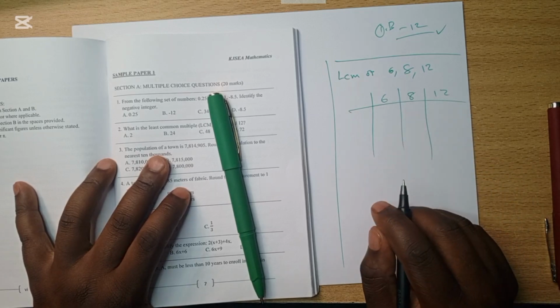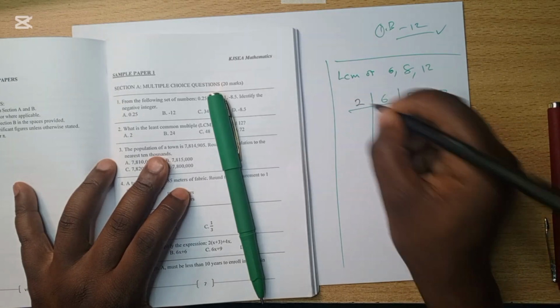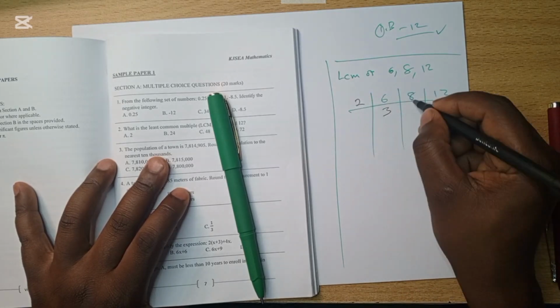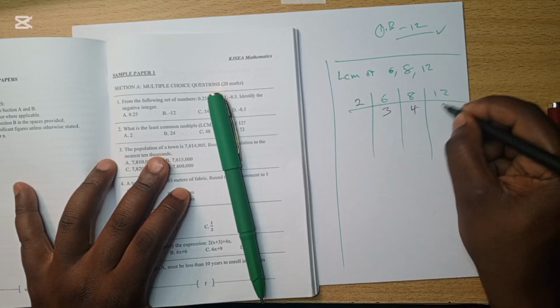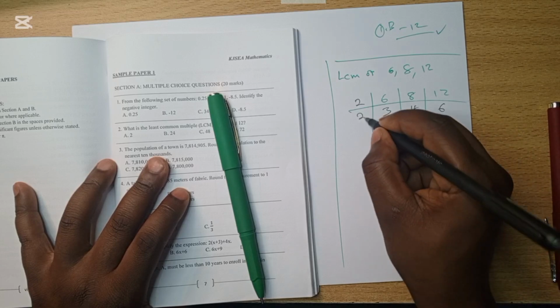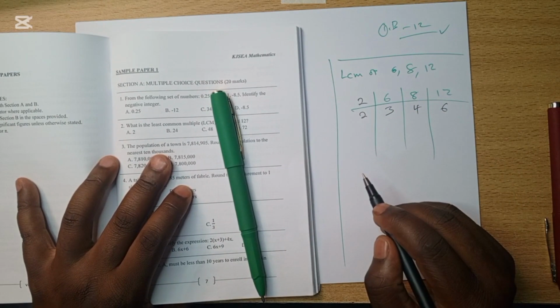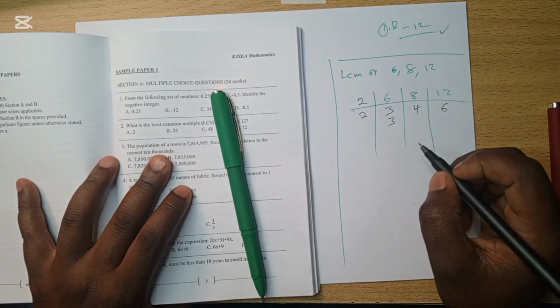When you find a prime factor that goes into any of these, there is 2. So 2 goes into 6 3 times, it goes into 8 4 times, 2 goes into 12 6 times. Then there is also a 2, you put a 2 again. 3 is not divisible by 2, so you proceed and copy 3 down there.